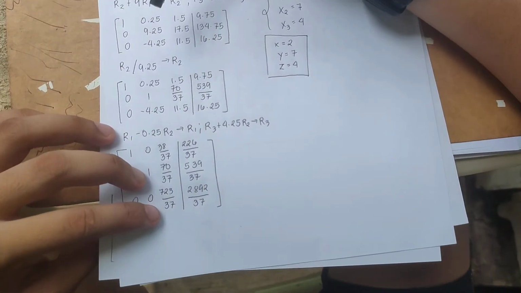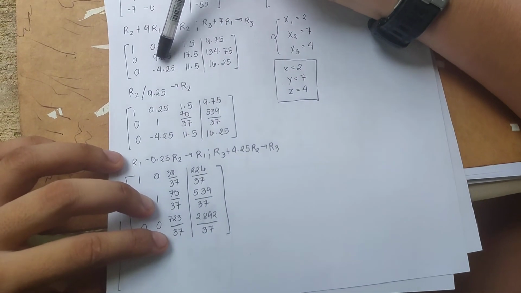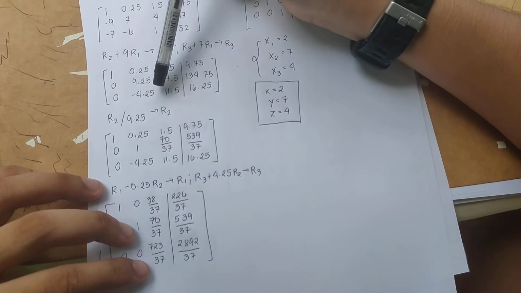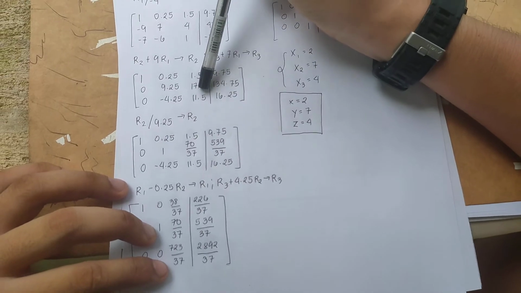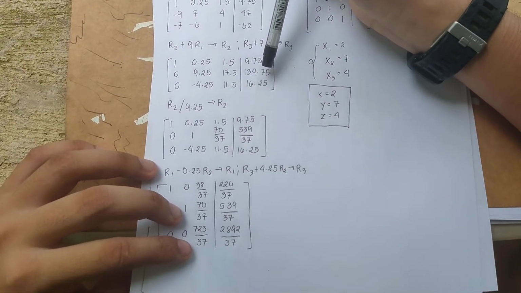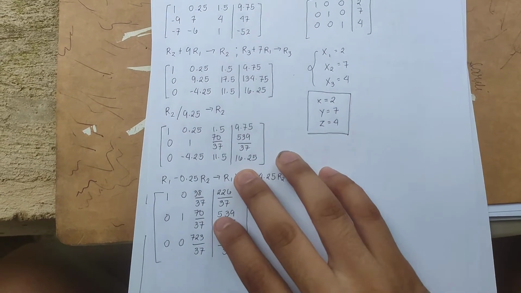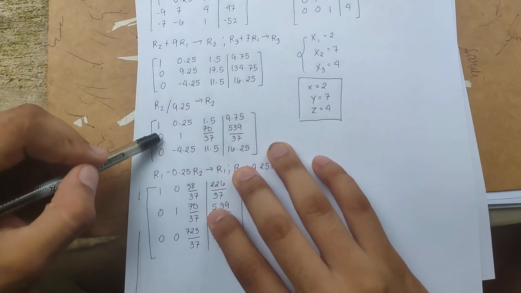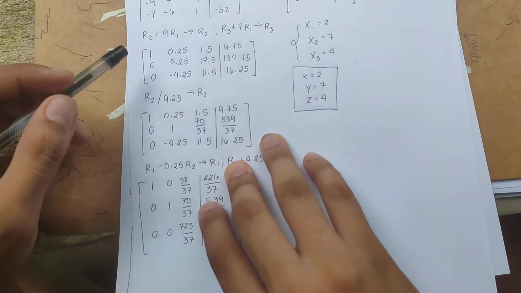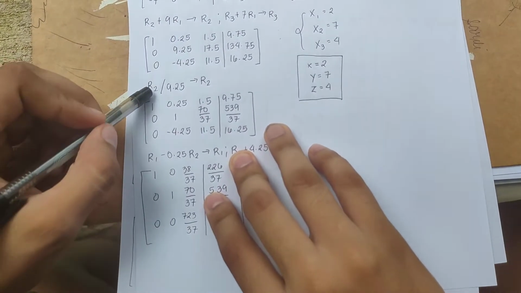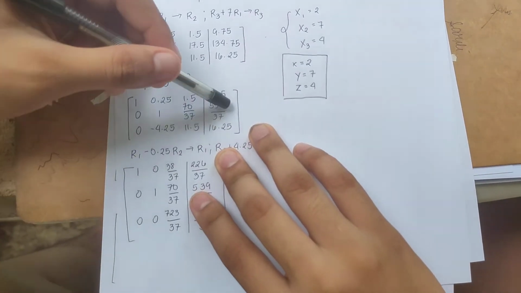Kailangan natin i-evaluate dito is only R2. Para maging 1, kailangan natin i-divide sa 9.25 ang 9.25. And then, divide na naman natin 9.25 sa 17.5 and 134.75. At ito yung ating magiging sagot. Ang kailangan natin i-change lang is ang row 2 only. Copy the row 1 and row 3, kasi yun lang sasalakay sa equation natin. And then, this is the answer.